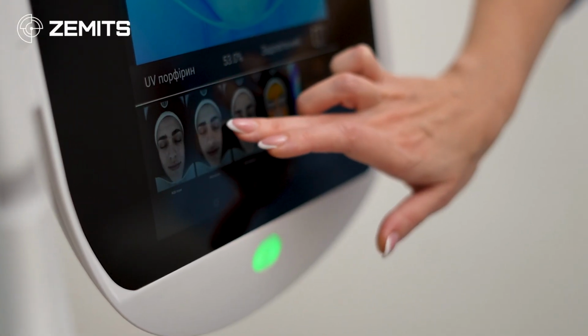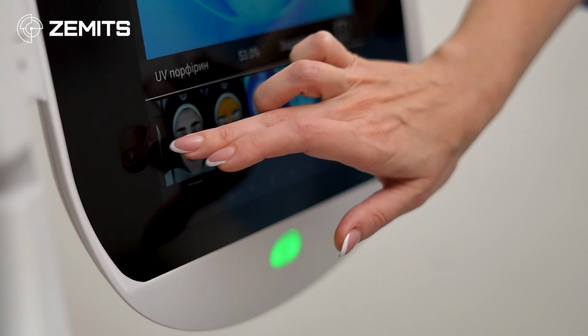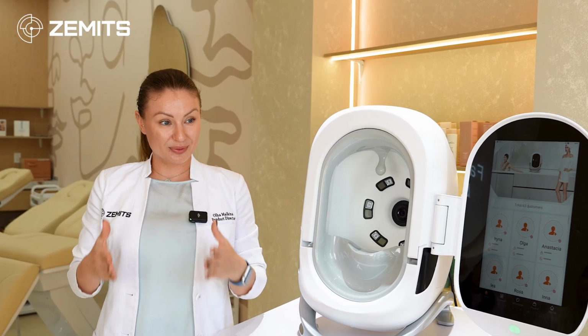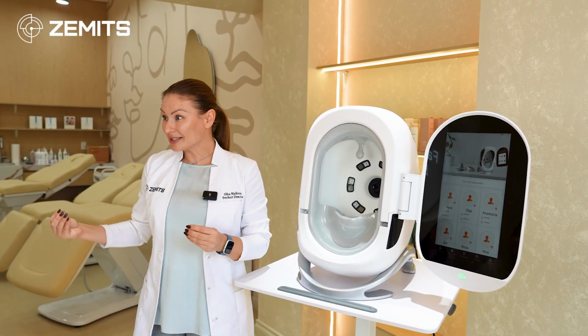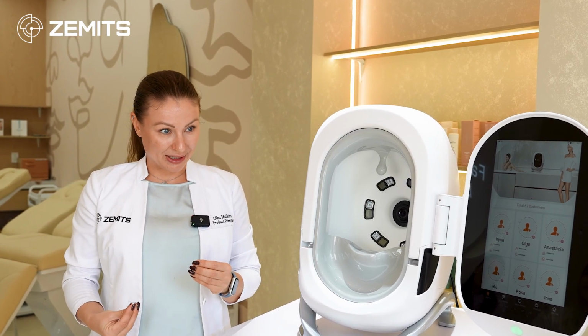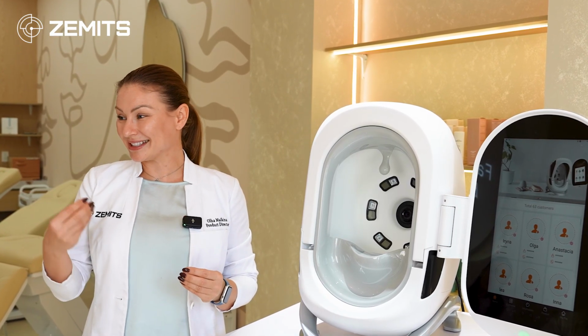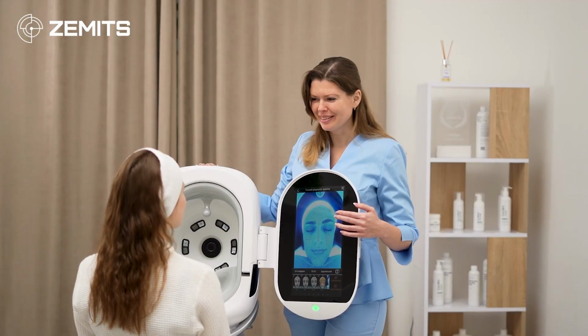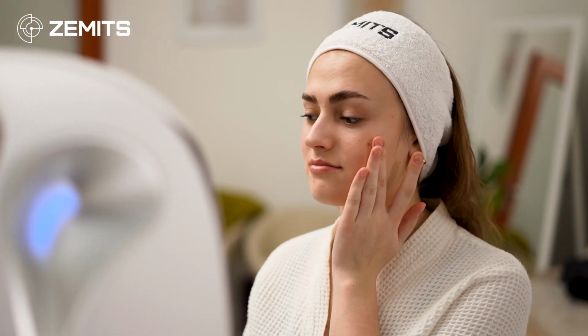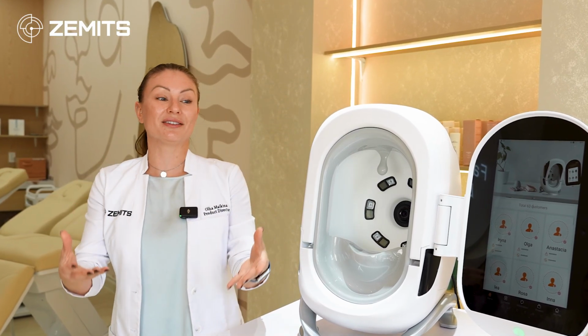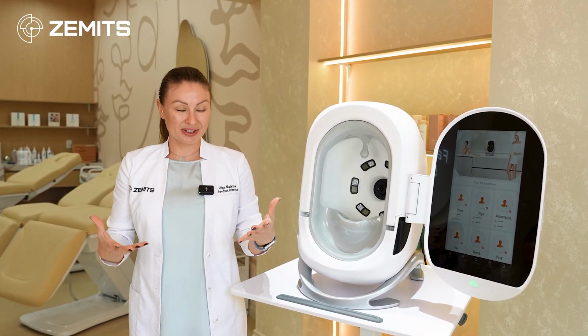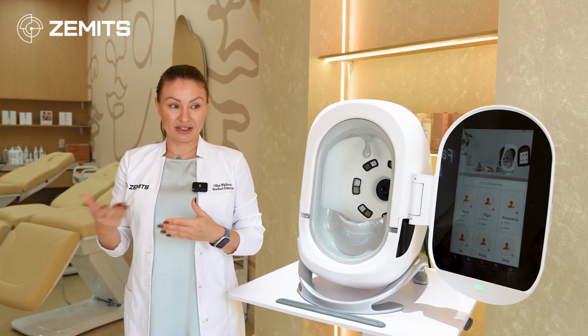And most importantly, it will show you the prediction of the skin aging. So within 5 years from now, it will show you which of your skin concerns can get worse and where you need to start your treatment right now. So that will be your key to success in selling either the retail products or the packages. Whatever the spa or the place where the analyzer is, it will help to sell by demonstrating the actual picture of the real skin condition to the client.